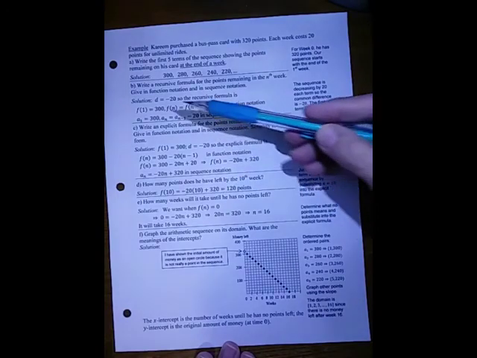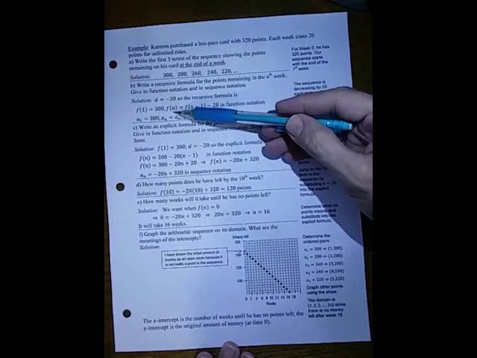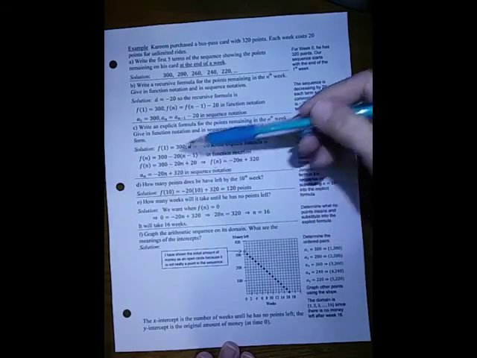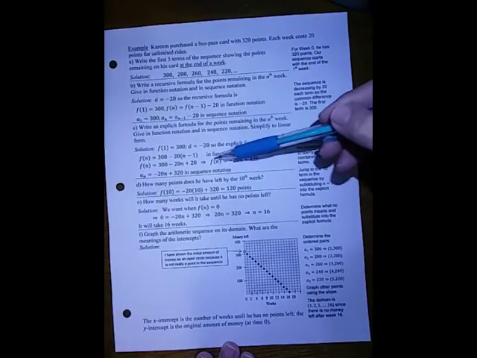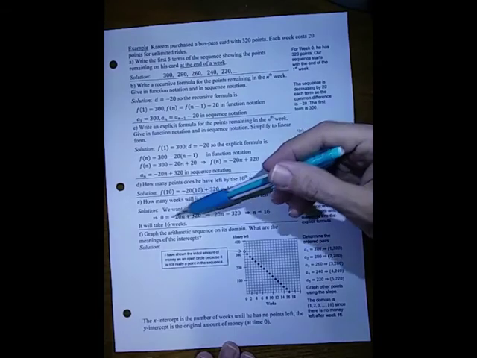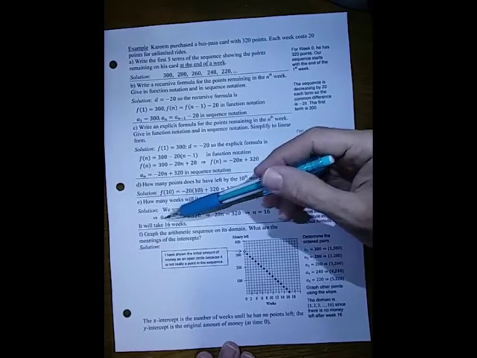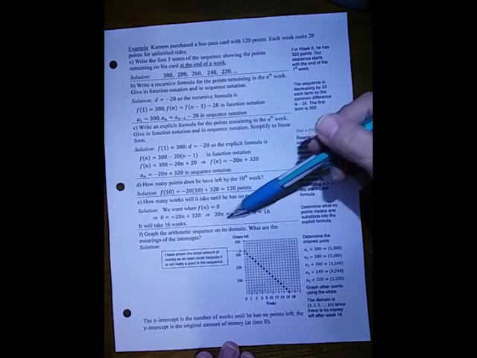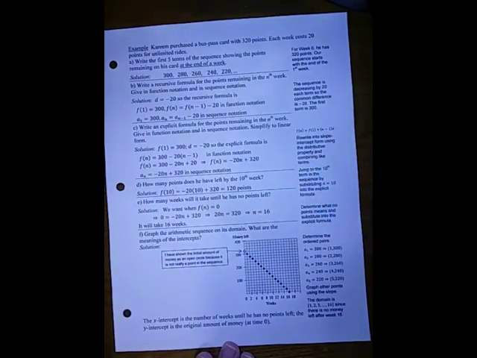How many weeks will it take until he has no points left? Well, no points left, meaning f of n, which is the number of points, is 0. So if we set 0 equal to this explicit formula and solve the equation by taking 20n to this side first by adding 20n, we'll get 20n is 320, and then divide both sides by 20 gives us n is equal to 16. So it will take 16 weeks.